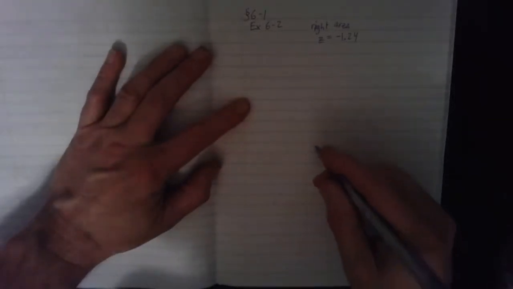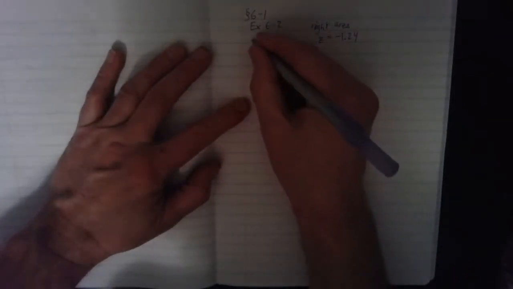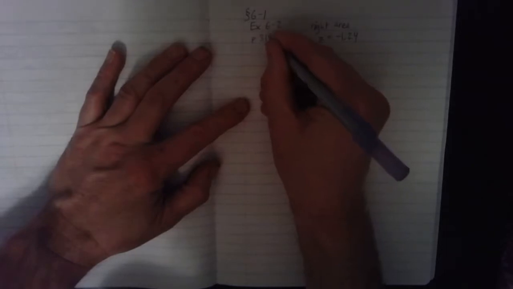Okay, so we are still in Chapter 6, Section 1. We are on the second example, looking at finding areas underneath the normal distribution curve. This particular example is located on page 318. And I've just jotted down here, right area z equals negative 1.24. So the full statement of the exercise says to find the area under the standard normal distribution curve to the right of z equals negative 1.24.